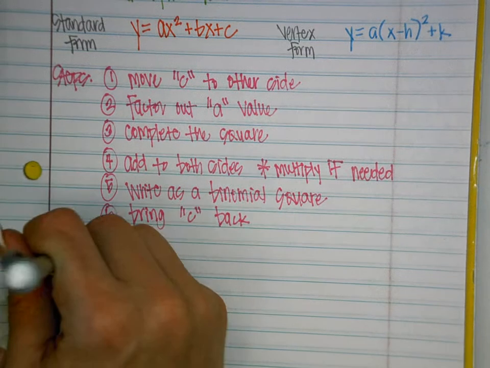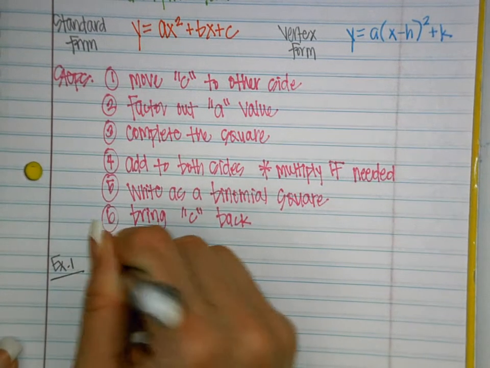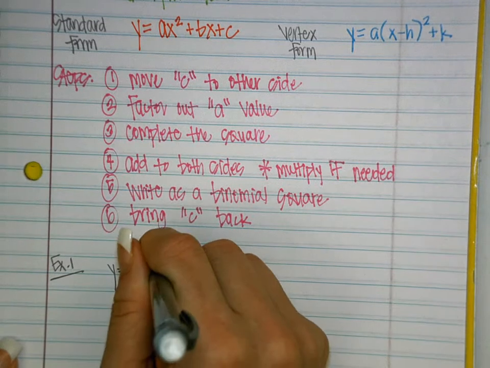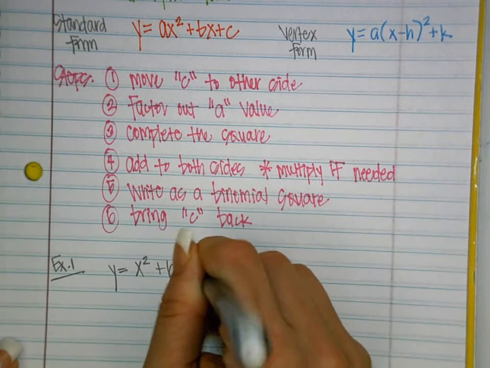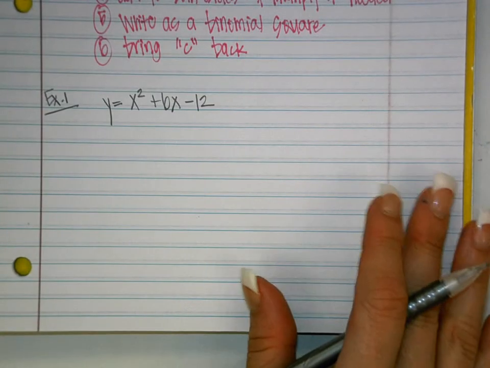So first one we're going to do for this is example number 1. There are 5 examples today. So y equals x squared plus 6x minus 12.